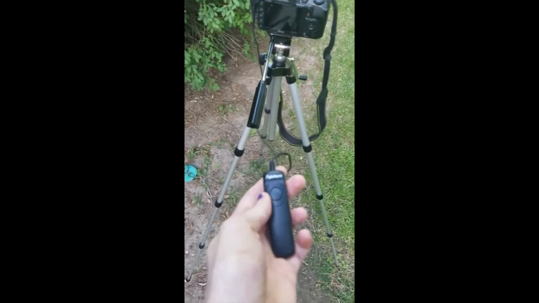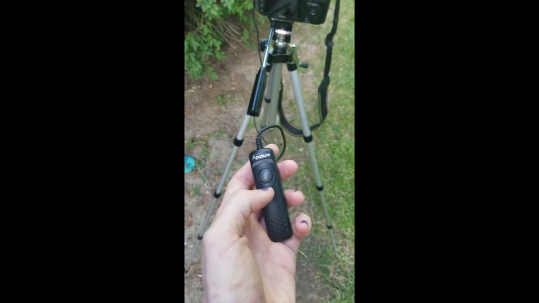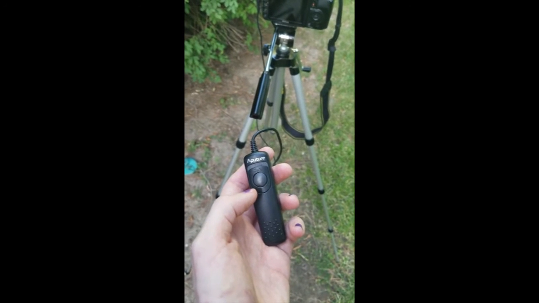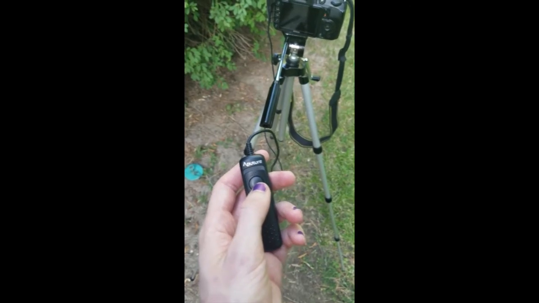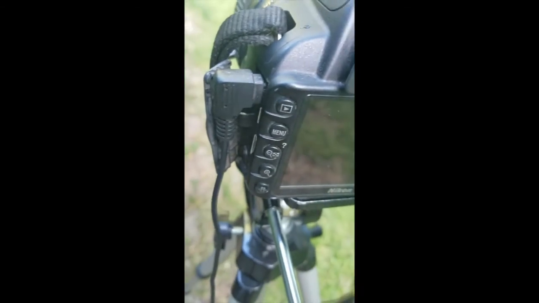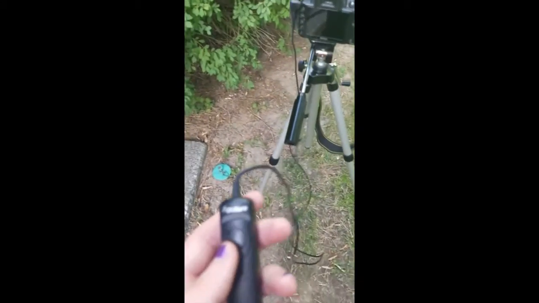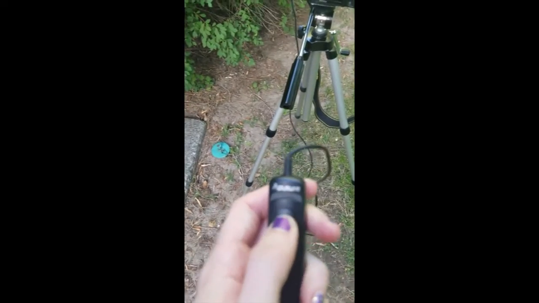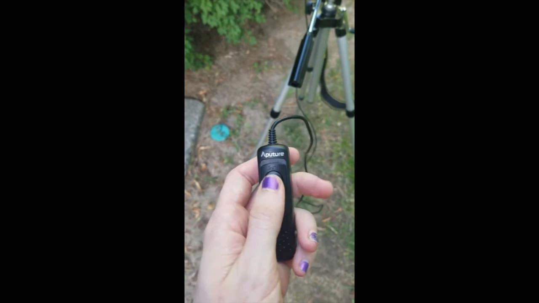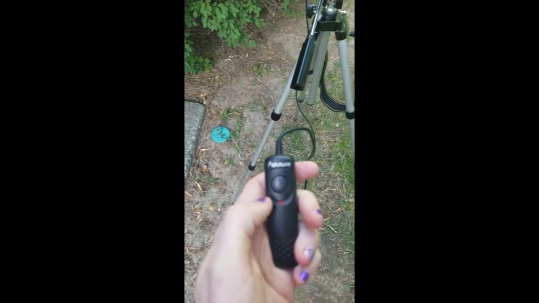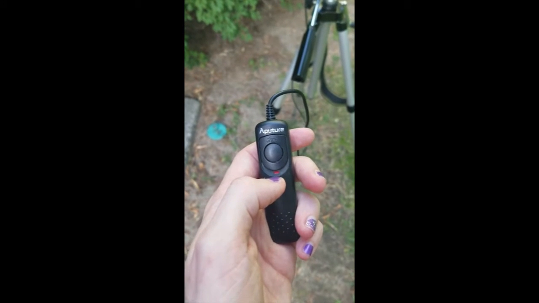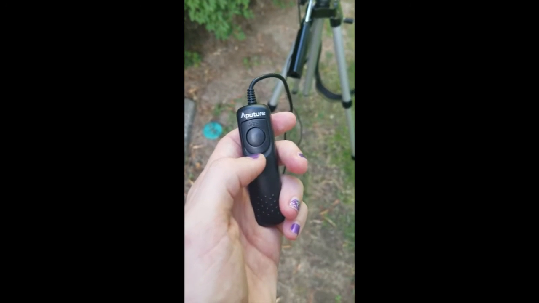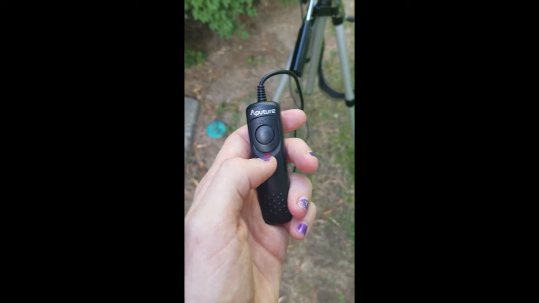And the last piece of equipment we're going to use is this remote. The remote allows us to take the picture without touching the camera. This remote is corded, and it's attached to the camera right here. Then you push this button down to take a picture. You can also push and hold the button, and that allows you to have the shutter open for as long as you would like. The longest I've ever had it open for is about 15 minutes.